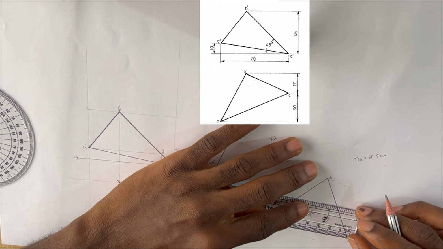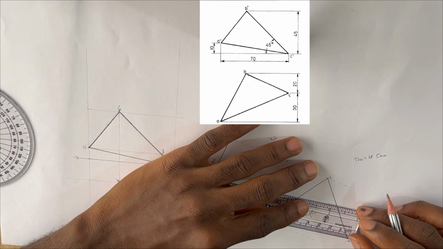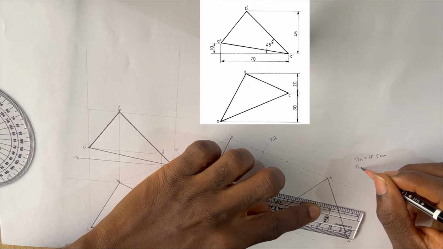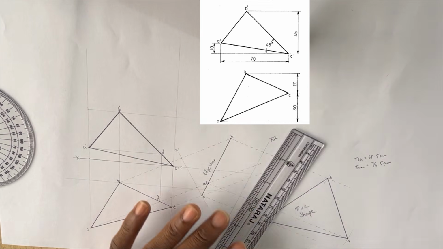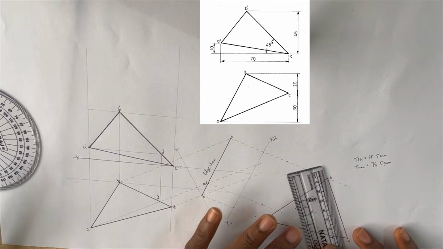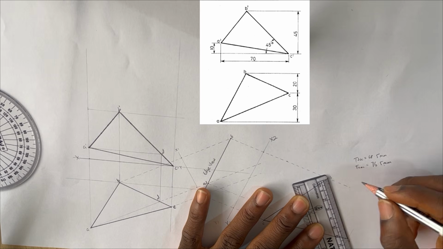For AC, I'm getting some 76.5. And then for BA, I'm getting 65.